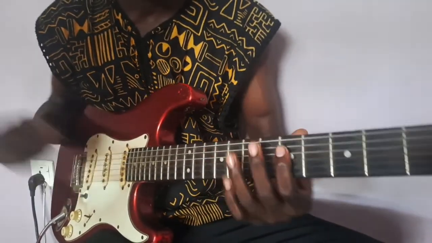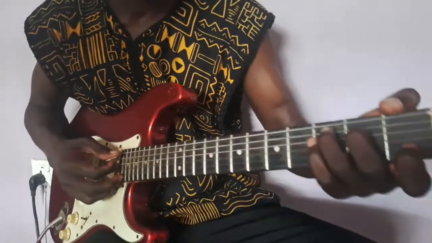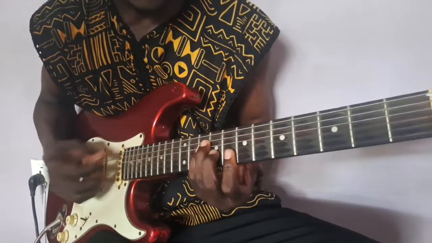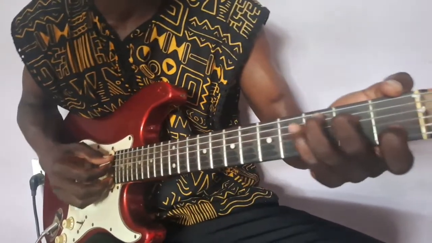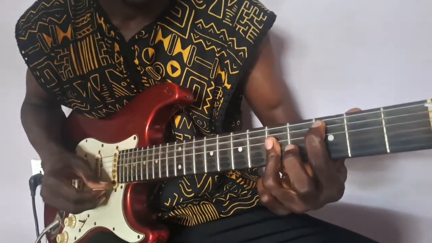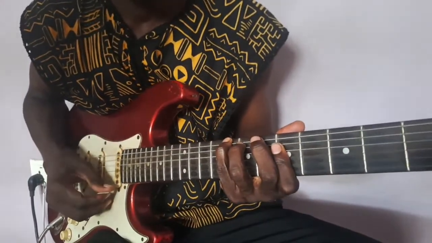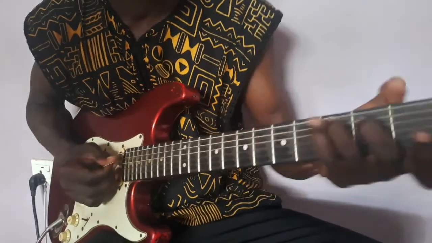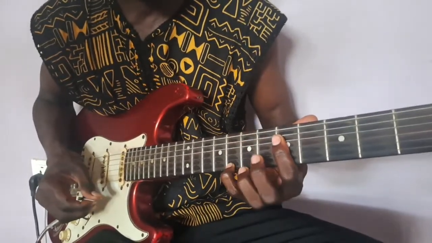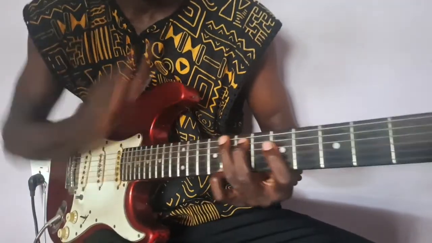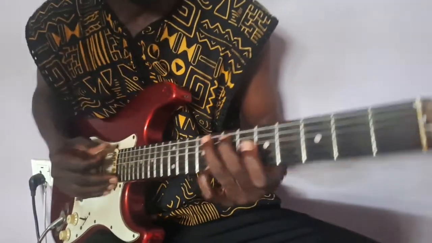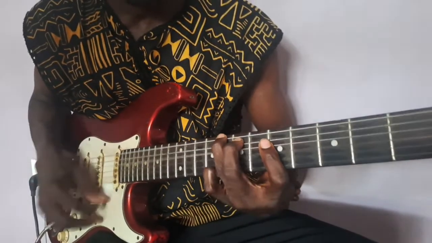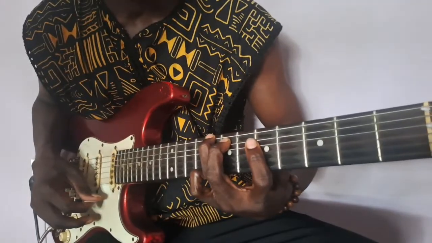That is the G shape. So we are spelling the CAGED: C, A, G, E, D. We've done the C, we're done with the A, we are on the G now. So we are doing the CAGED system, so C A G shape. The key is C. Everything we are doing is in C, but the key and the shapes keep changing. So here we have the G shape. This is the G shape.